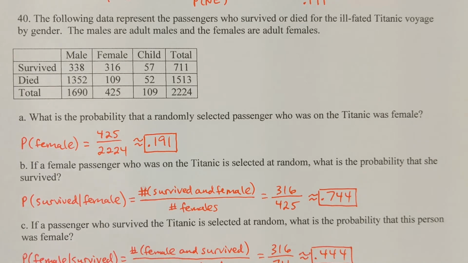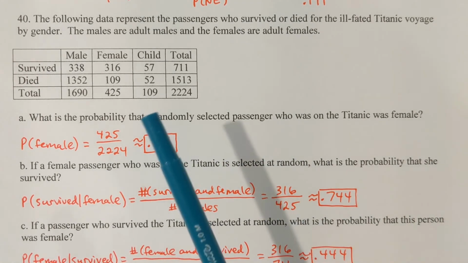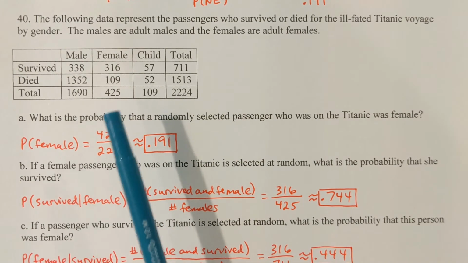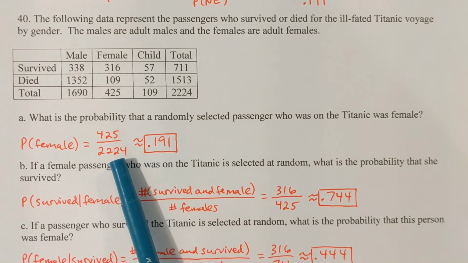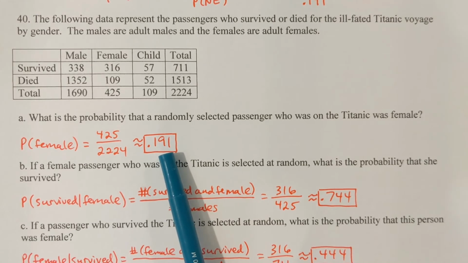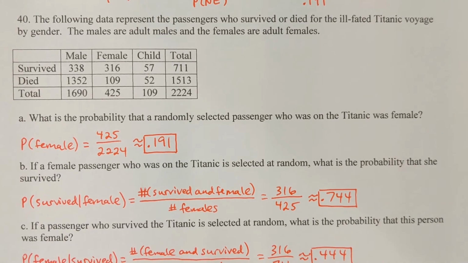Part A, what is the probability that a randomly selected passenger who was on the Titanic was female? So there were 2,224 individuals on the Titanic. 424 of them were females. When you divide those two numbers, it looks like there's roughly about a 19.1% chance that the individual would be a female if it were a random selection. Again, nothing new there, that's just a basic probability.